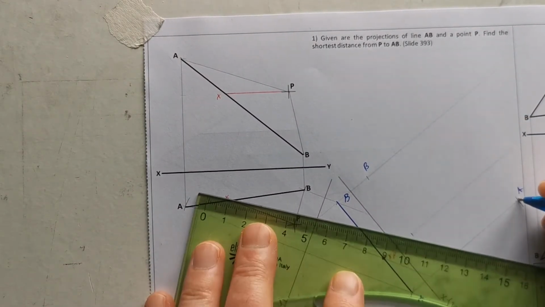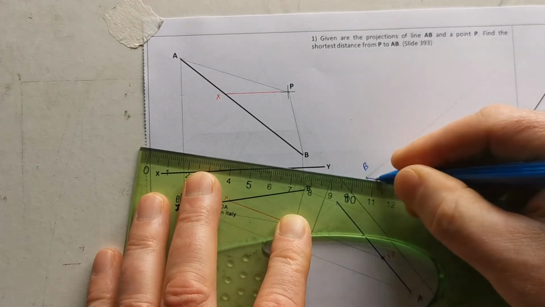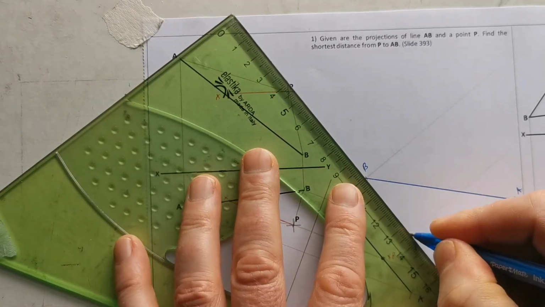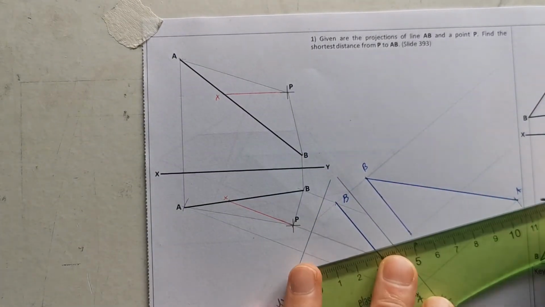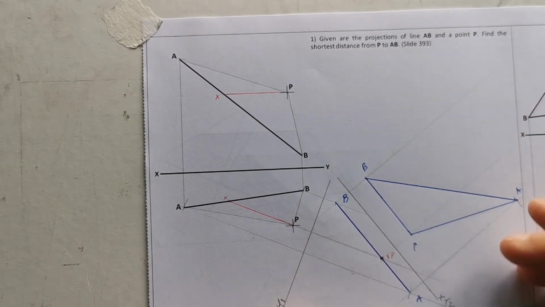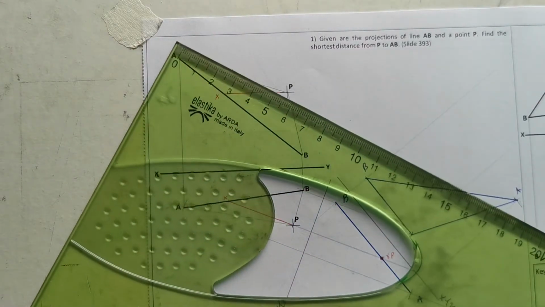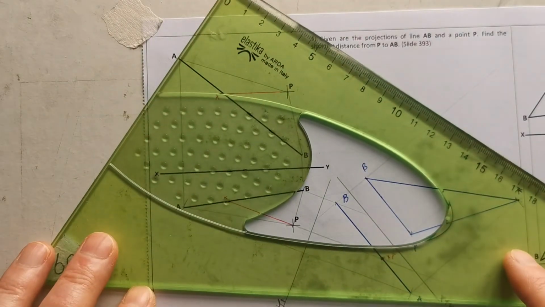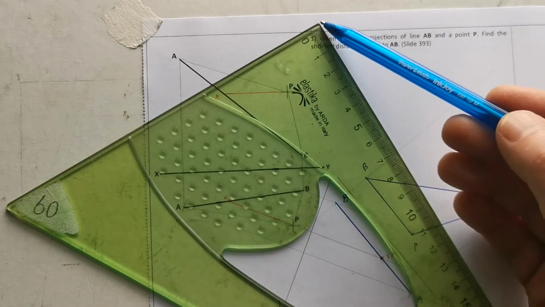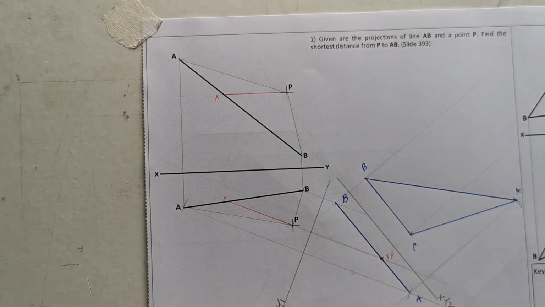B and A, and here's P. So that there now is the true shape. Now that's what I was looking for. What I was saying earlier when I had the set square down is that once you have the true shape, then you can apply the perpendicular. So you want to go from that point perpendicular to the line opposite. That's what I want to do here.